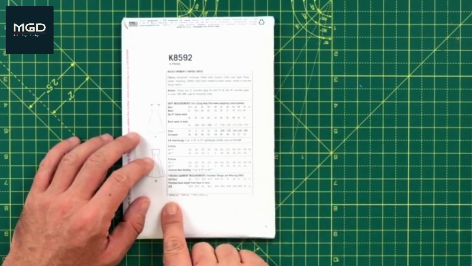The envelope may also mention other materials that you need, and in this example, it tells you that you need some interfacing and also some bias binding. It also gives you the measurements with or without nap. Now, the nap refers to a fabric that has a weave or a pile in one direction, like velvet or corduroy. So you'd need to cut that all in the same direction so it doesn't look odd.